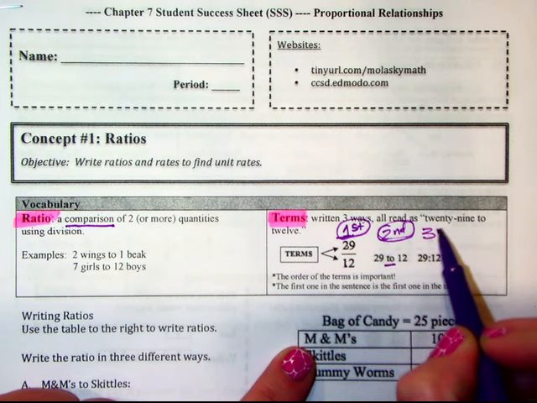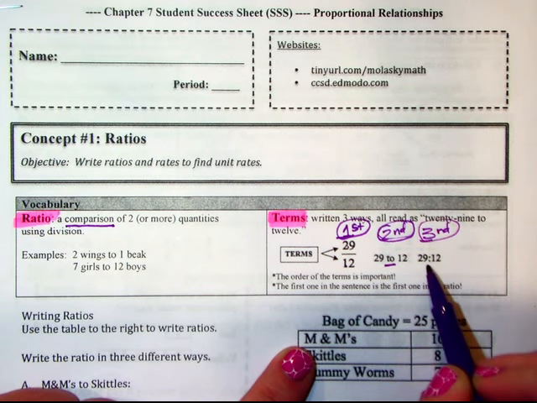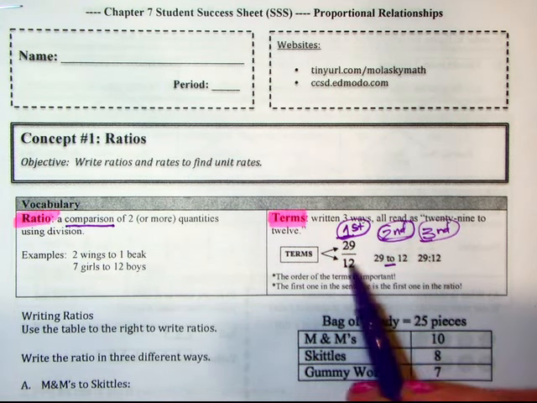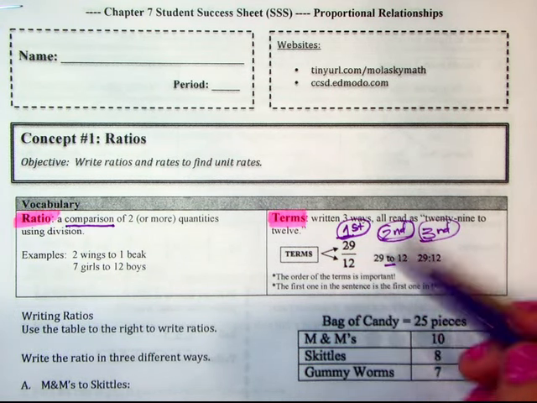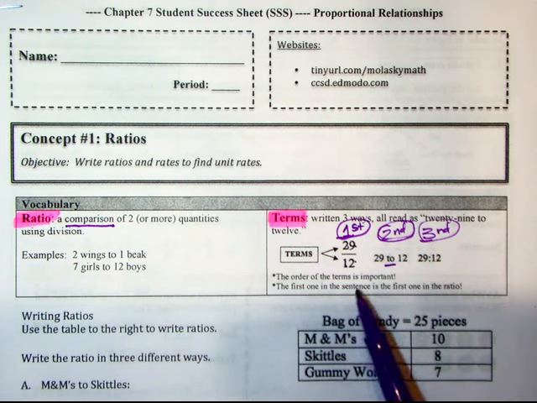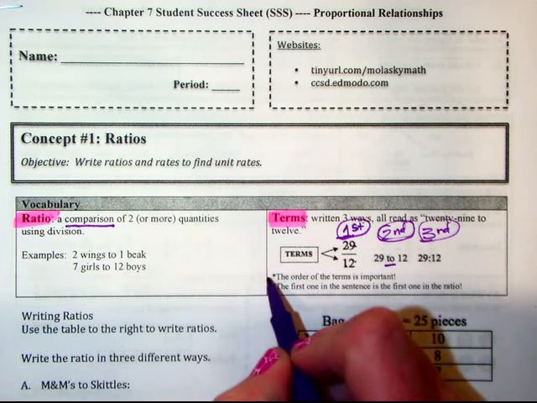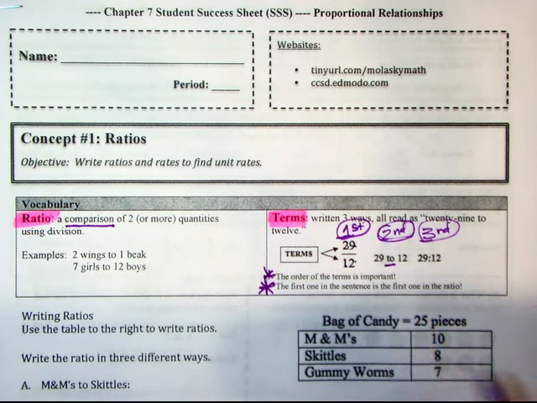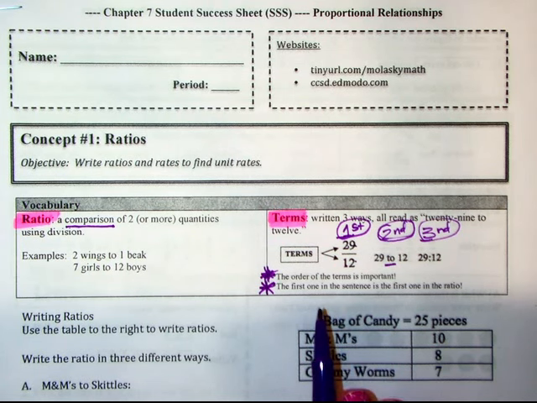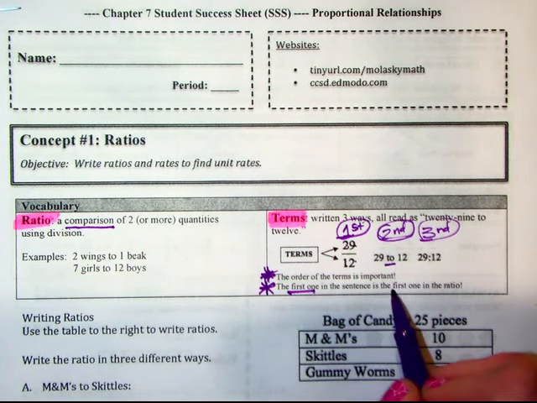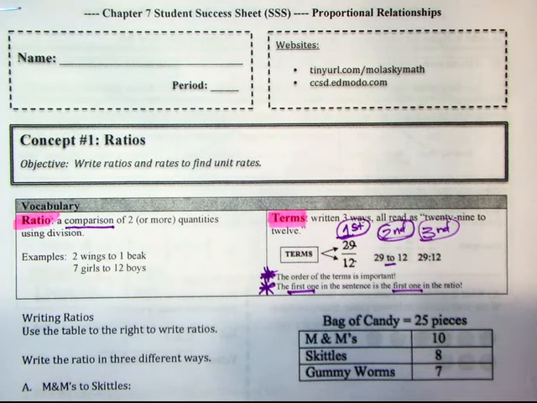And then the third way to write this is 29 with a colon to 12. So those are the 3 different ways to write these ratios, and each of these numbers is called a term. The order of the terms is important. Let's put little asterisks next to these. I know I have them, but you do them again, a little bit bigger. This is very important: the order of the terms is important. The first one in the sentence is the first one in the ratio.